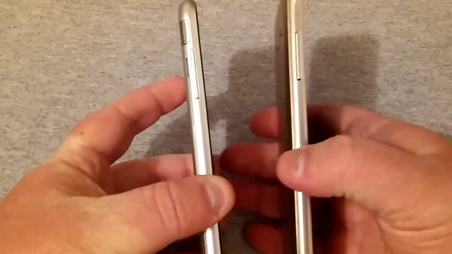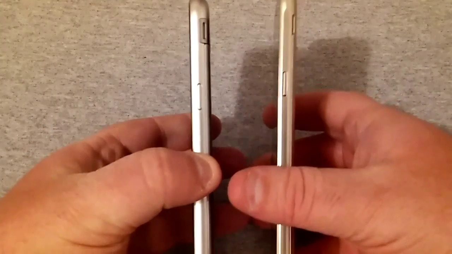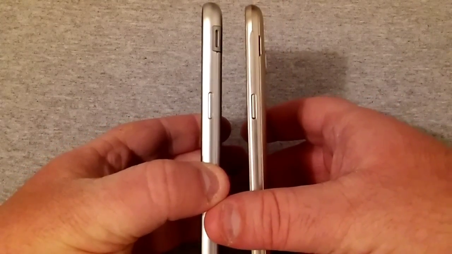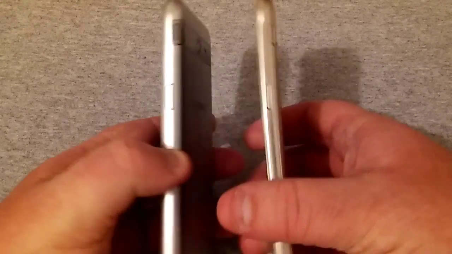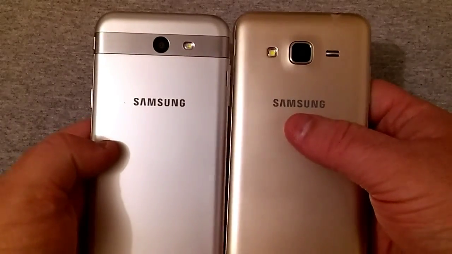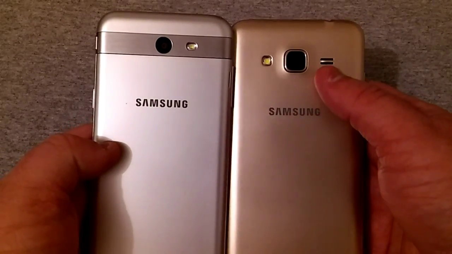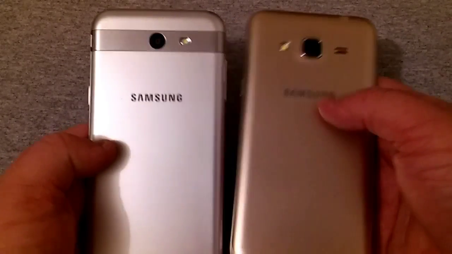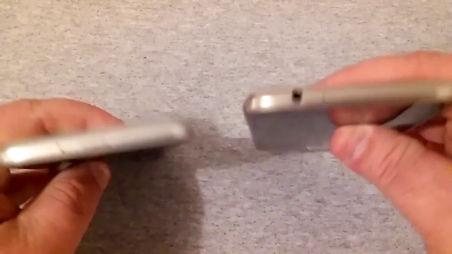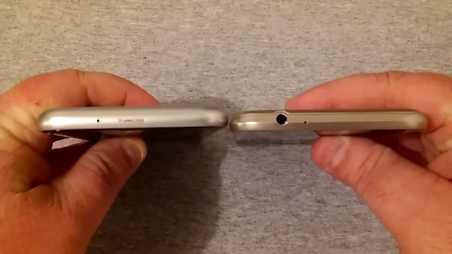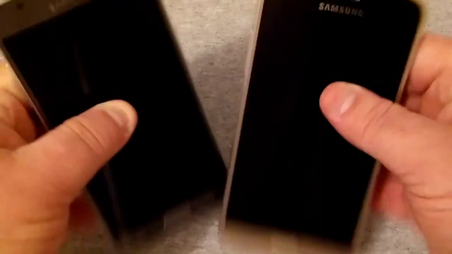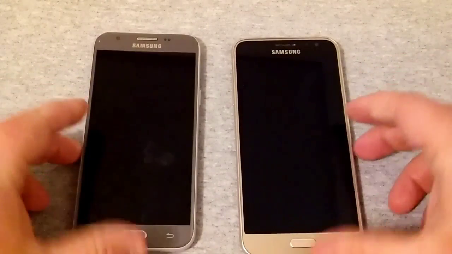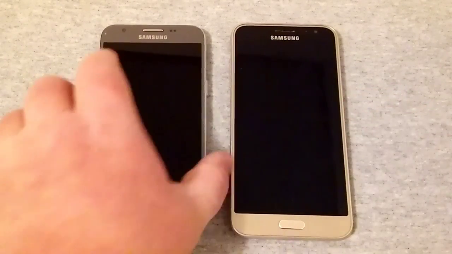Looking to the left, we have the volume rocker at the same spot and the power button at the same spot as well. But as you see up there at the top corner of the J3 Emerge, we have a speaker. On the back, we have the camera. The flash is on opposite sides, and the back speaker is here on the J3 2016. And on top, all we have is a noise cancellation mic and the headset jack, and a noise cancellation mic here on the J3 2016. That's basically all that you're going to notice in the difference.